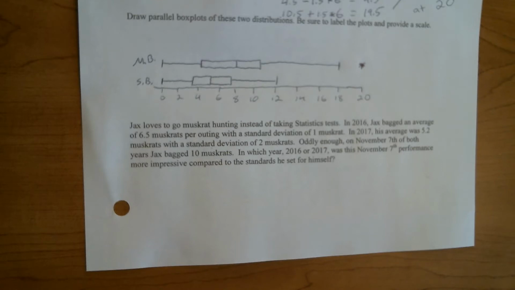In 2016, Jax bagged an average of 6.5 muskrats per outing with a standard deviation of 1 muskrat. In 2017, his average was 5.2 muskrats with a standard deviation of 2 muskrats. Oddly enough, on November 7th of both years, Jax bagged 10 muskrats. It's a weird question, I'll admit it. In which year, 2016 or 2017, was this November 7th performance more impressive compared to the standards he set for himself?